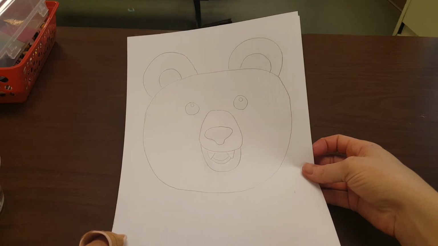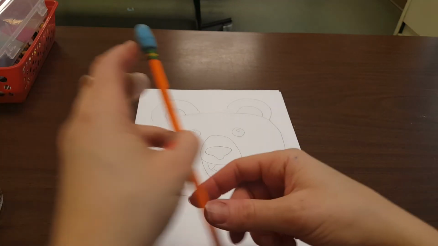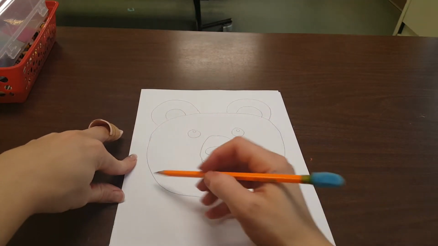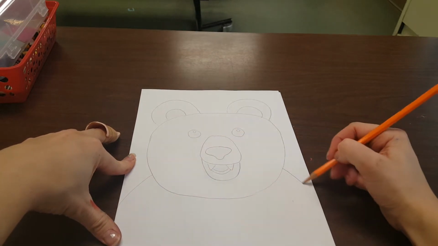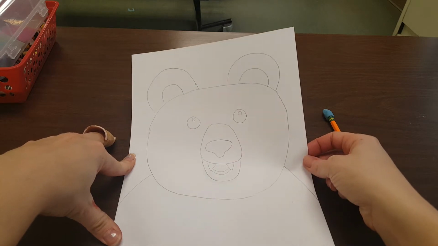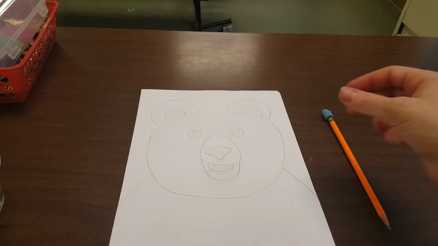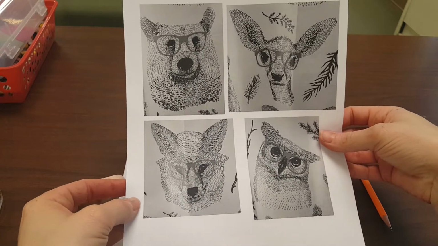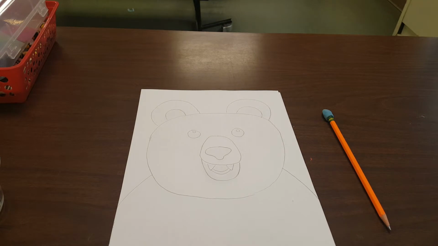And remember I said that our animal is going to have a little bit of a fun element to it. If you're going to give your animal a sweater, you can just simply come out from the neck or the shoulders to draw where that sweater would be. If you wanted to give your animal some hipster glasses, kind of like the images here, you could go ahead and draw those now. I'm just going to give mine a sweater.